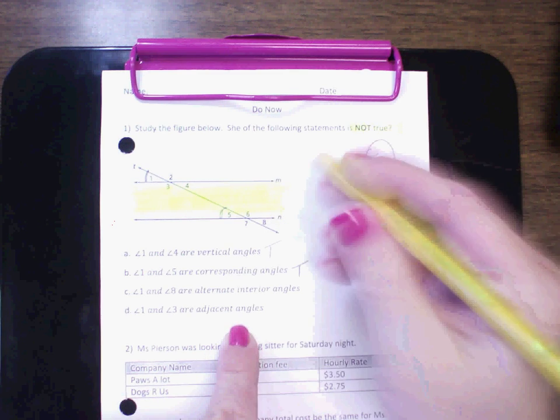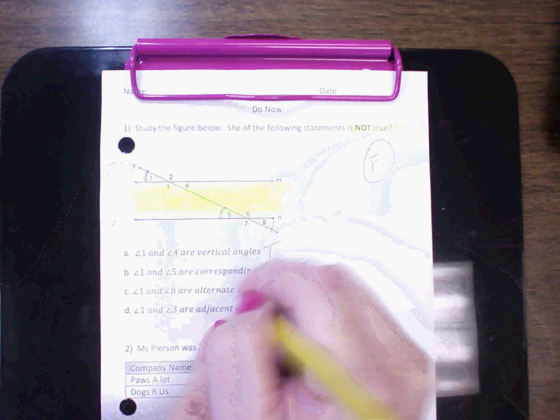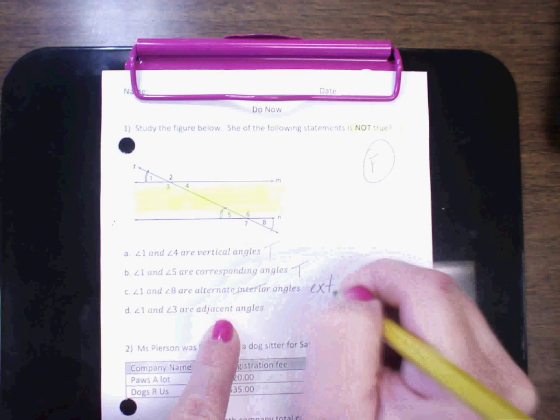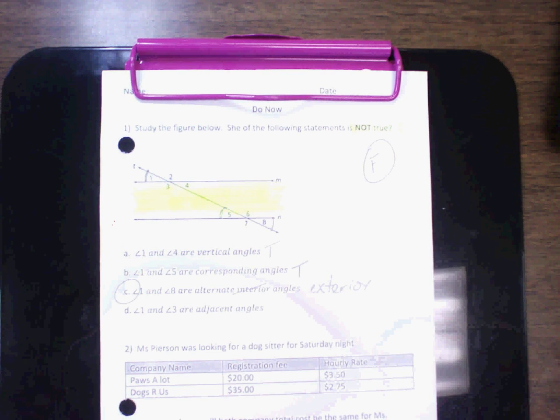1 and 8 are alternate interior. No, they're alternate what? Exterior instead of interior. So I found my answer. All right, the correct answer was C. Good job if you got it right.